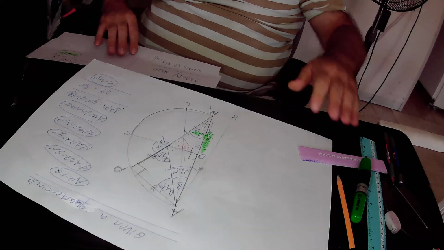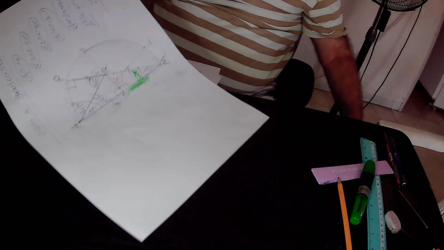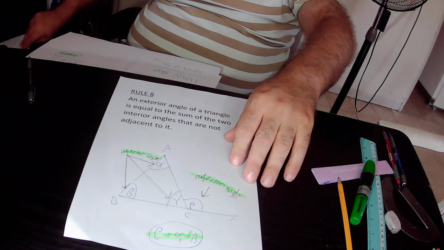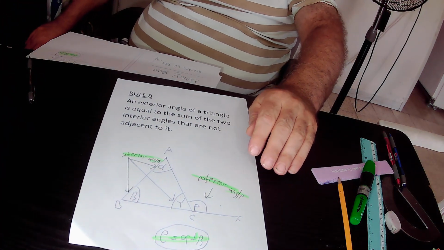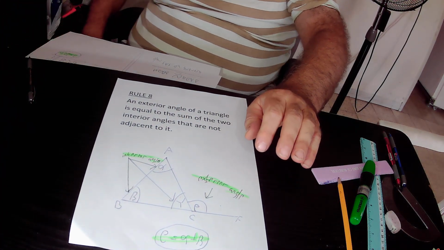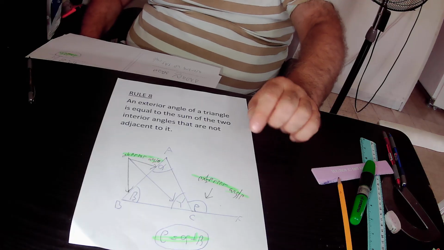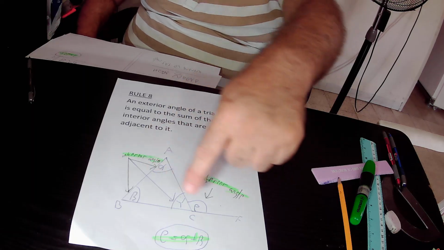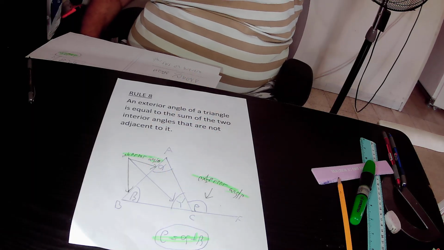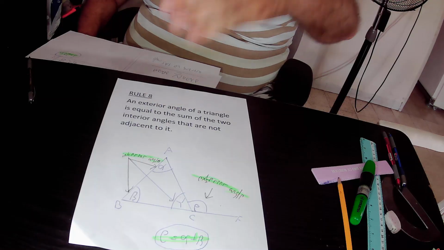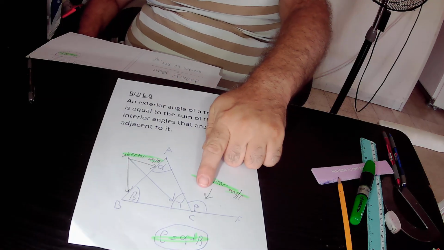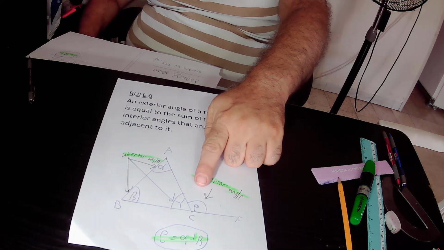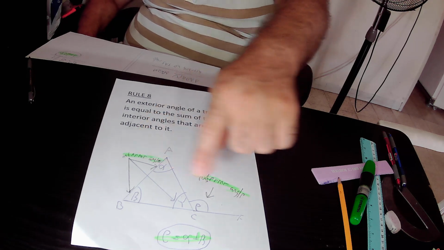In the next step, I presented to you a new rule, and we implemented the new rule in our drawing. The new rule is rule 8. According to rule 8, an exterior angle of a triangle is equal to the sum of the two interior angles that are not adjacent to it. In the drawing, we have triangle ABC that could be any triangle. Those three angles alpha, beta, and gamma are defined as interior because they are located inside triangle ABC, while this is angle E, which is defined as exterior because it is located outside triangle ABC.